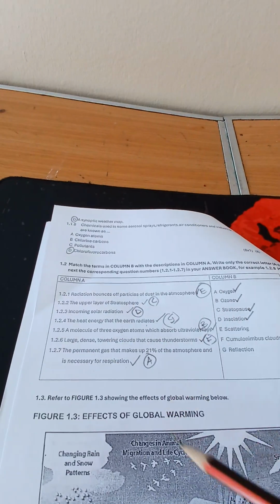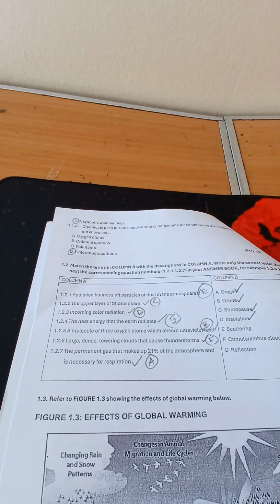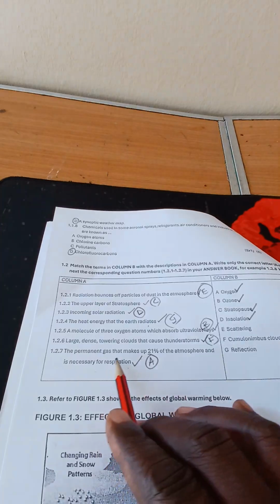So that's how we come up with this answer. These are your answers in as far as 1.2 is concerned. Radiation bouncing off particles of dust in the atmosphere, that is your scattering. The upper layer of the stratosphere, that is your stratopause. And also the incoming solar radiation, that is your insolation. Heat energy that the Earth radiates, that's reflection. A molecule of 3 oxygen atoms which absorbs ultraviolet rays, that is your ozone, which is found within the stratosphere. Then your large dense towering clouds that form thunderstorms, that is your cumulonimbus clouds. Then you've got your permanent gas, that is your oxygen.